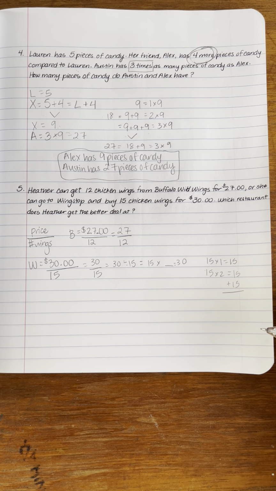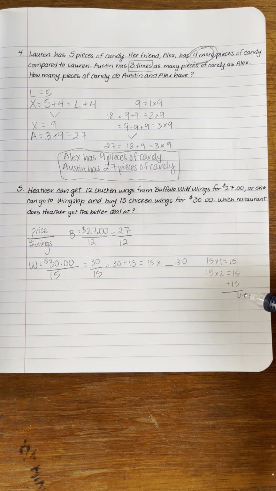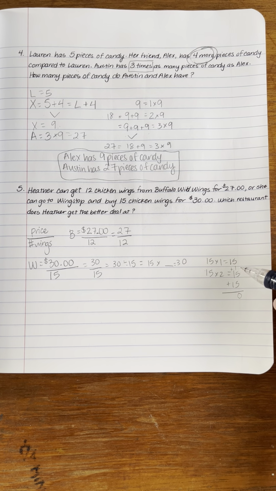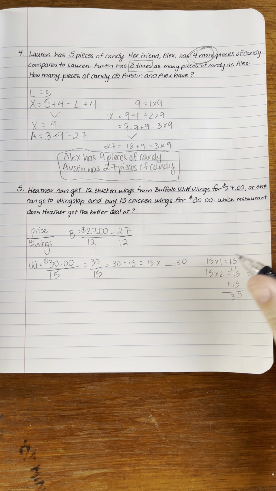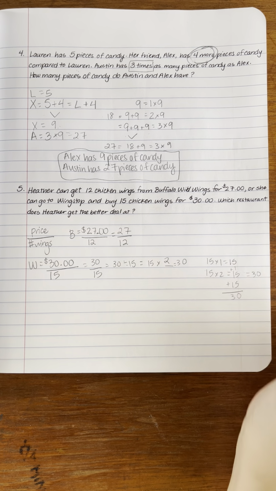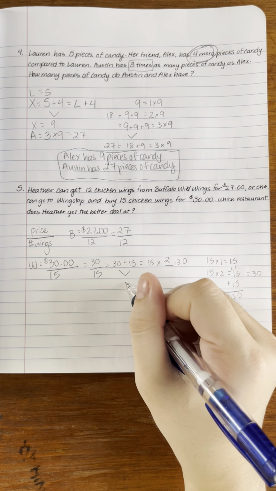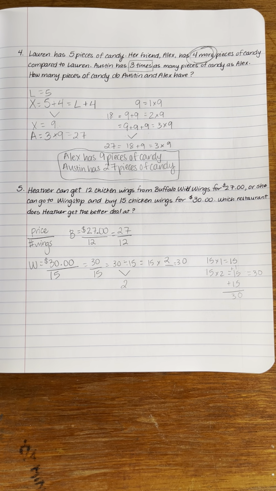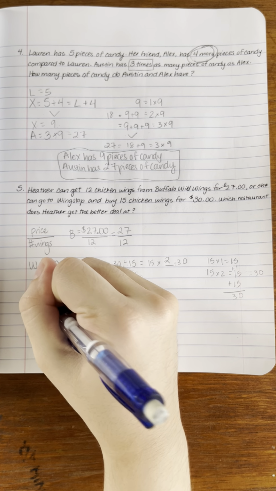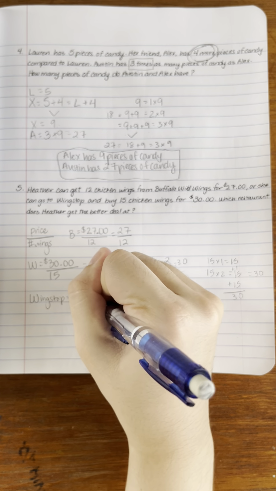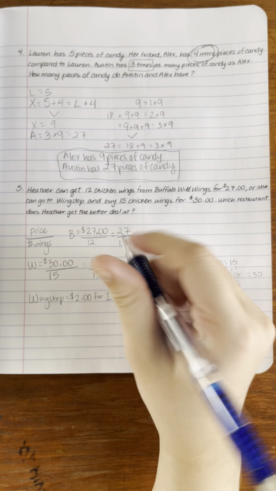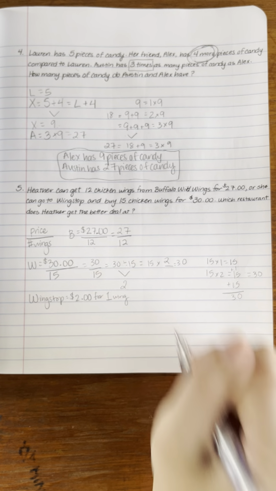So now if I add 15 and 15, 5 plus 5 is 10, so I put the 0 down and carry over the 1 on top. 1 plus 1 is 2, and then 2 plus 1 is 3, okay? So 15 times 2 is equal to 30, which is perfect here. So that means that 30 divided by 15 is 2. So this tells me that at Wingstop, it costs $2 for one wing, okay?